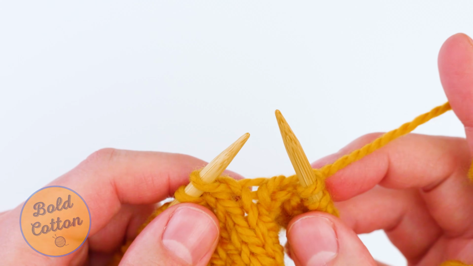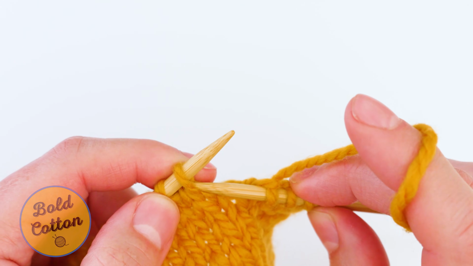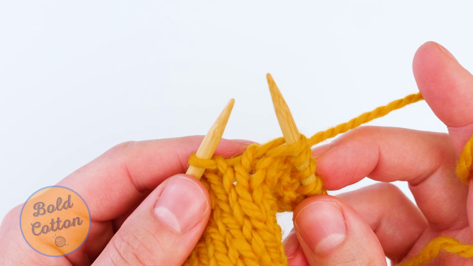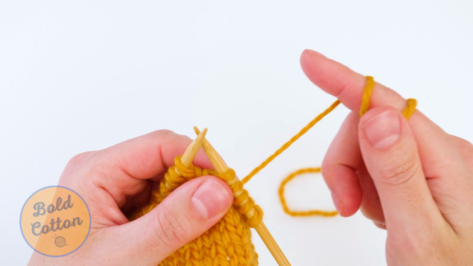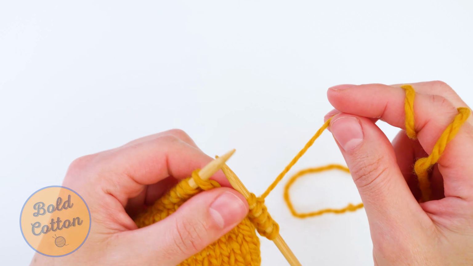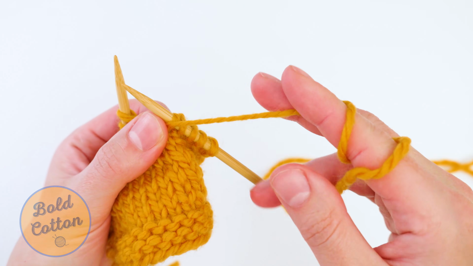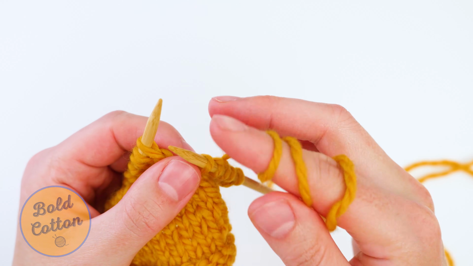And if you are going to slip a stitch purlwise, you insert your needle as if to purl, and then just move the stitch over to the other needle. One thing to note is to make sure your yarn is being held in the correct spot. Slipping a stitch purlwise doesn't mean you have to move your yarn to the front like you are going to purl, unless your pattern tells you to. So just keep it in the back when you slip a stitch purlwise.